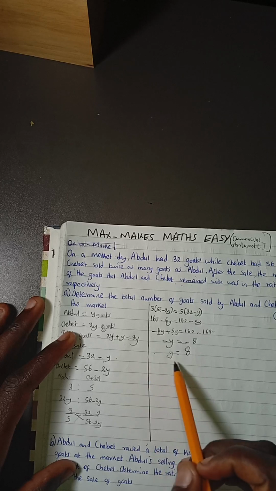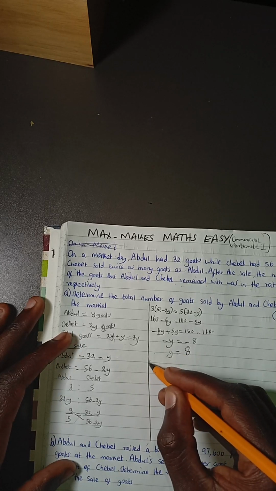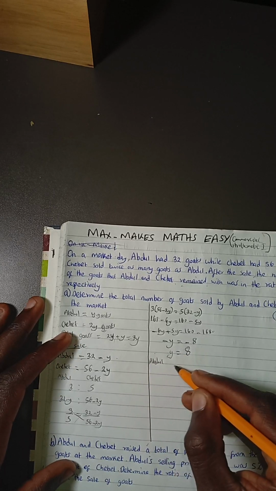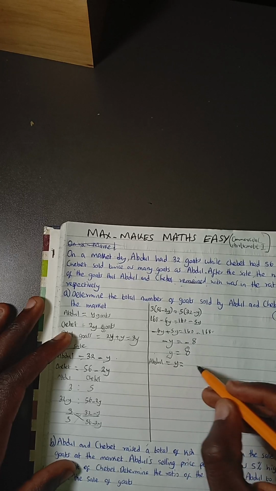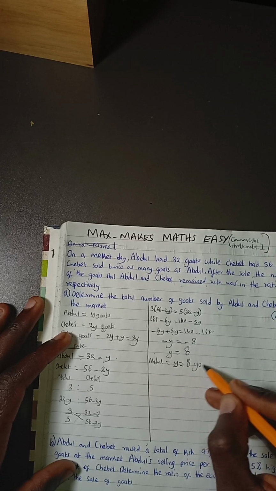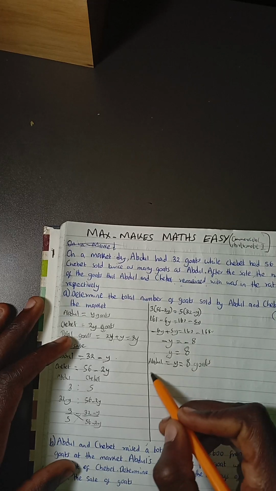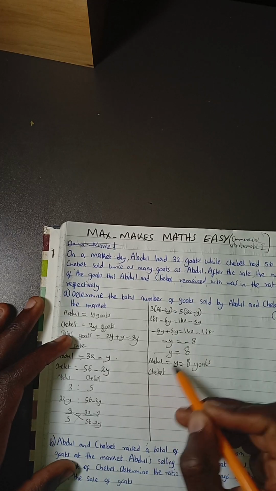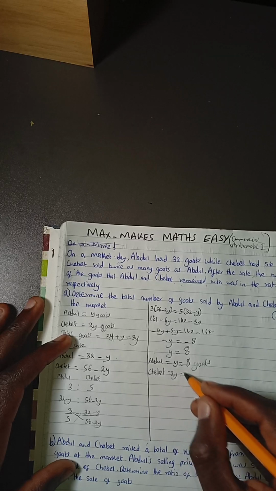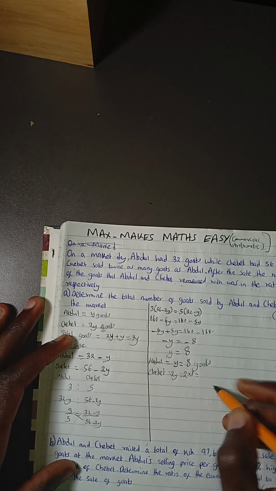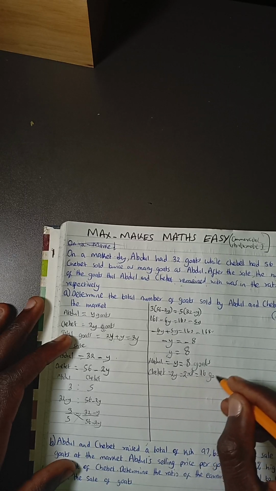So if Y is 8, Abdul sold 8 goats. And if Chebet sold twice as many goats as Abdul, he sold 2Y, which is 2 times 8, or 16 goats.